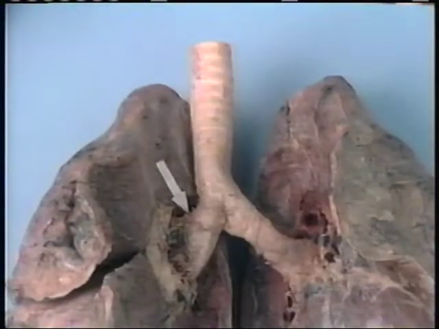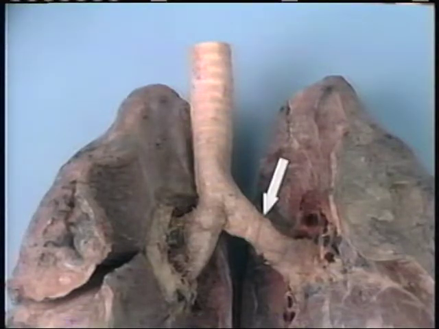Notice that the right primary bronchus is shorter, wider, and more vertical than the left primary bronchus. This is why inhaled objects are more commonly lodged in the right bronchus than in the left bronchus.